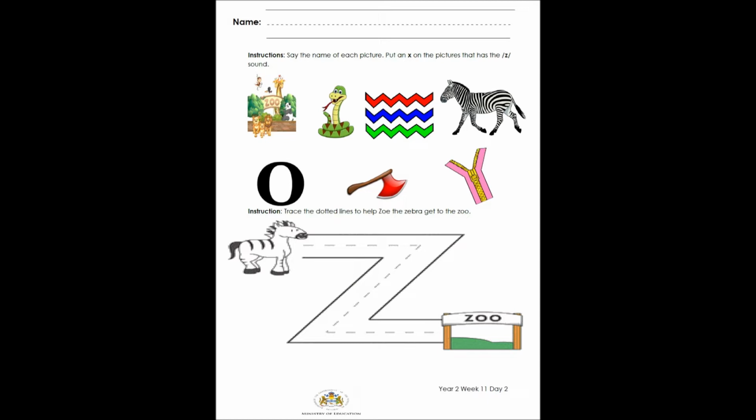Okay, boys and girls? And at the bottom, the other instruction says, trace the dotted lines to help Zoe the zebra get to the zoo. So at the top there, yes, you can see Zoe the zebra.